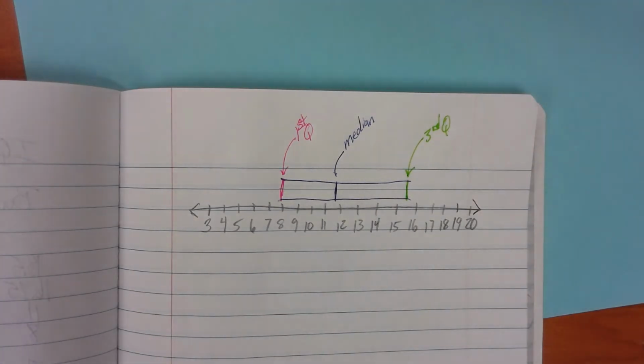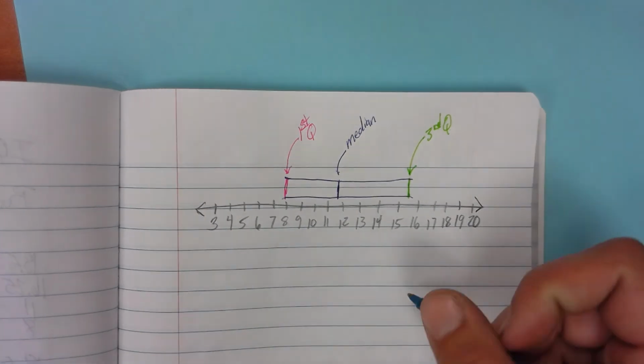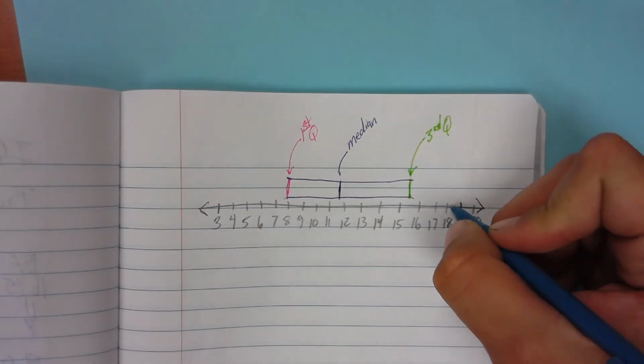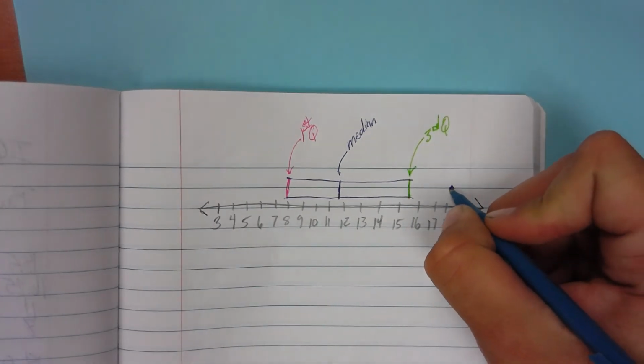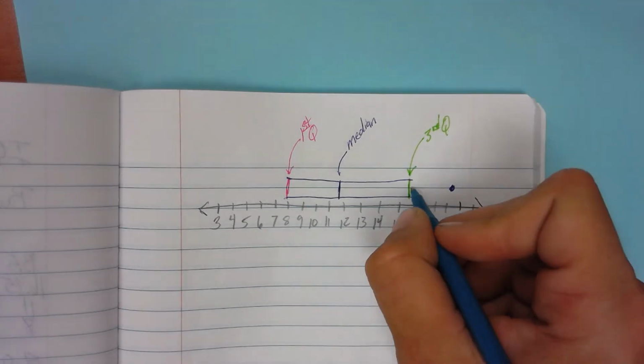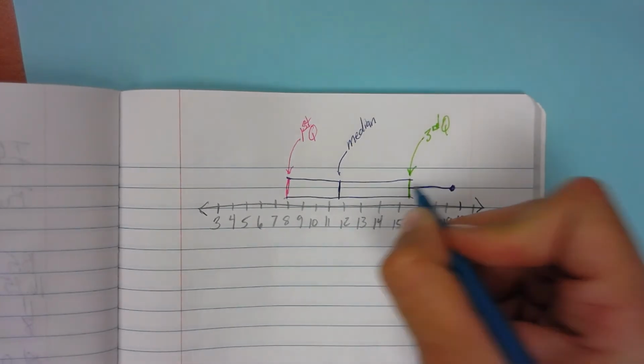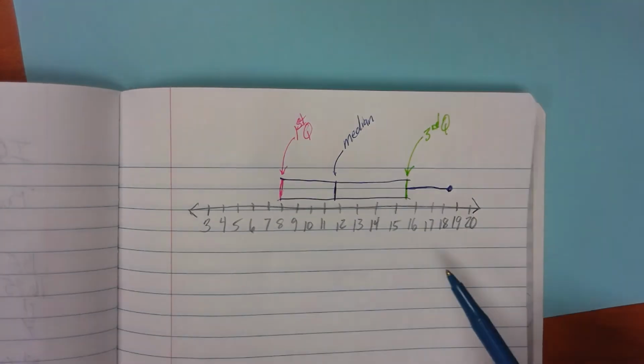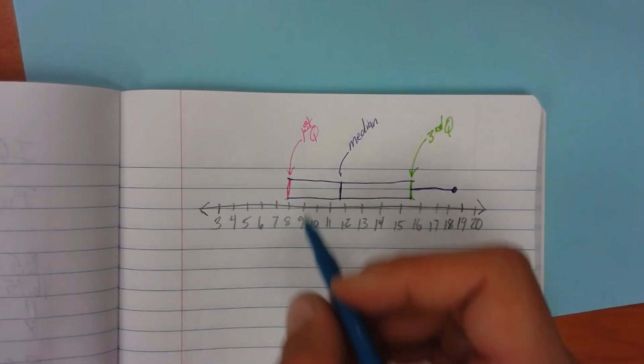So to add whiskers, you take your largest data point, which was 18 1/4 or 18.25, draw a little dot above that, and you draw a line out. And our smallest point was 5.